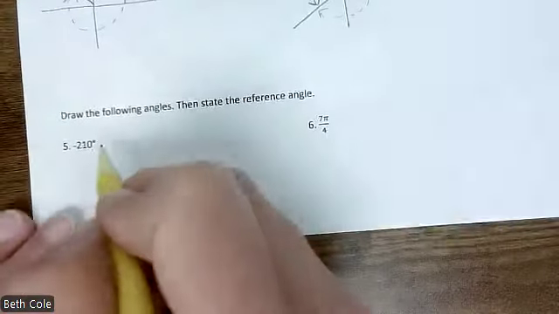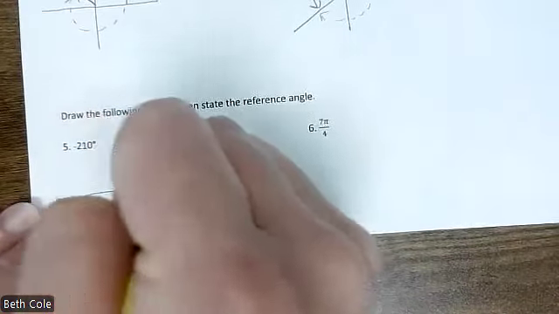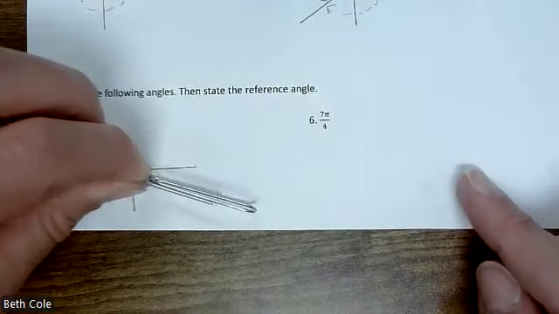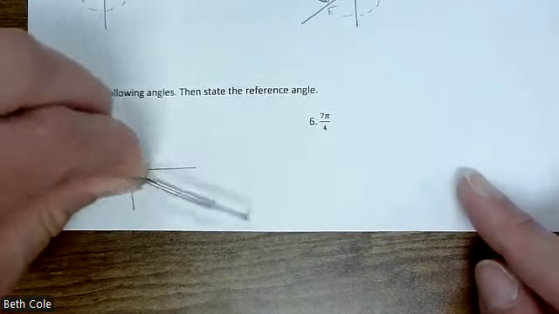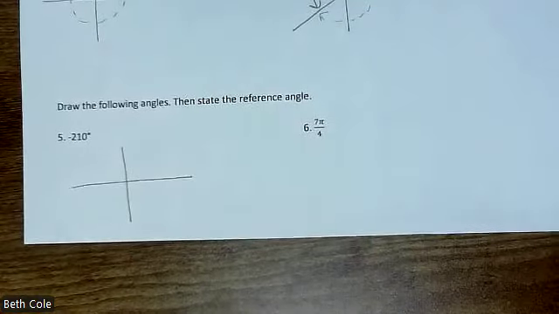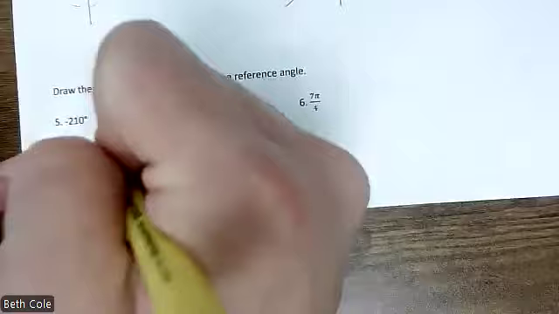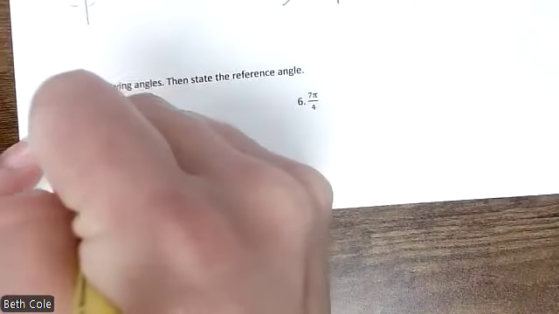Perfect. All right, reference angles. Negative 210. You're going backwards. Where's my paper clip? So look at, you start here and you start rotating down. So we're going to go backwards 210. What quadrant is that going to land you in? Yes. Quadrant 2. Good job.